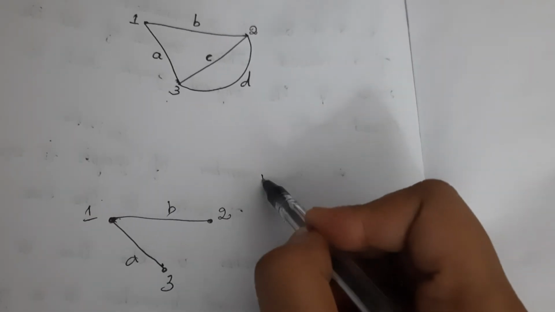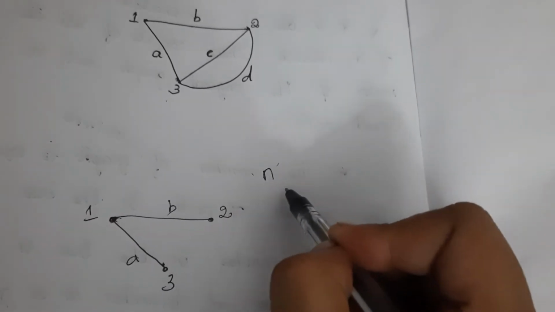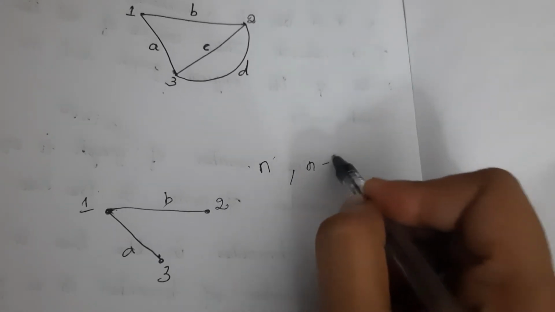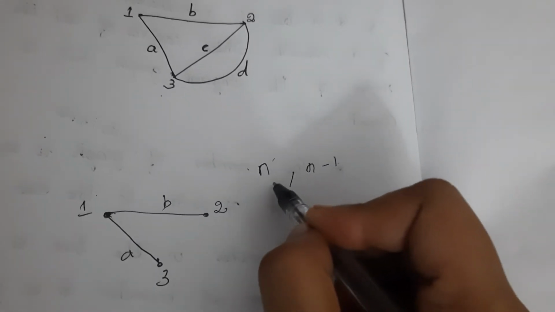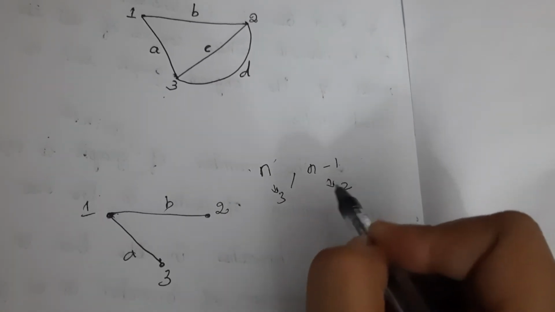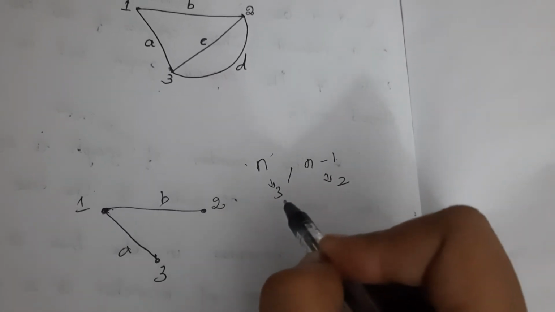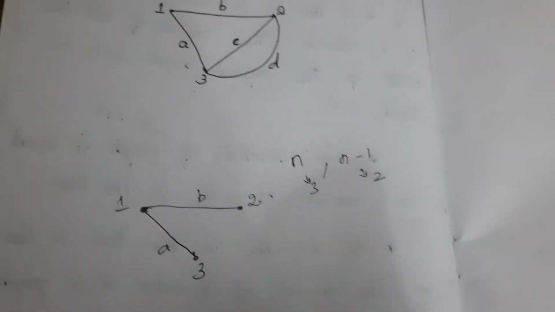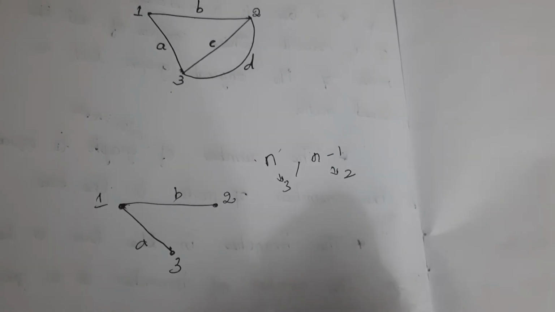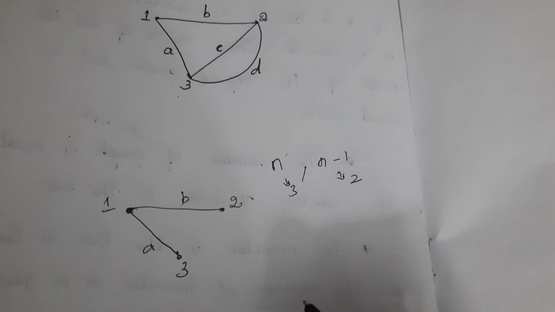Here n represents the number of nodes. So here there are 3 nodes, so the available branches is equal to n minus 1. Since n is equal to 3 here, we have 2 branches. In all cases, we should have only 2 branches. So next case, there are 5 possible subgraphs.